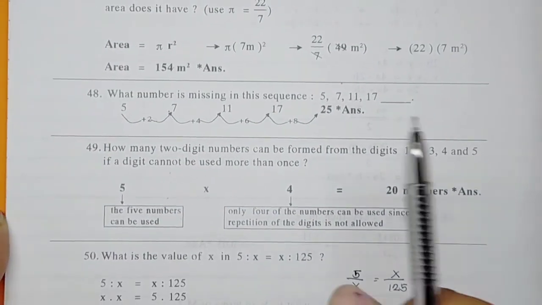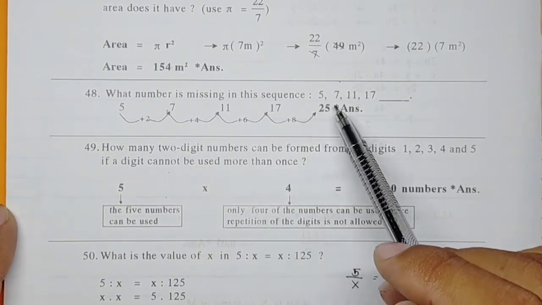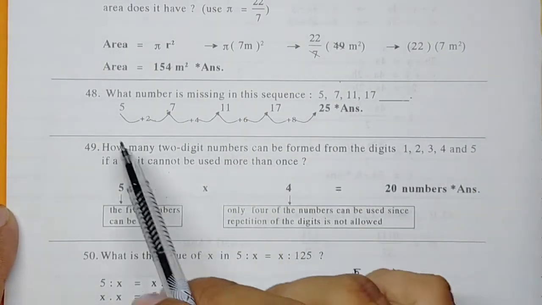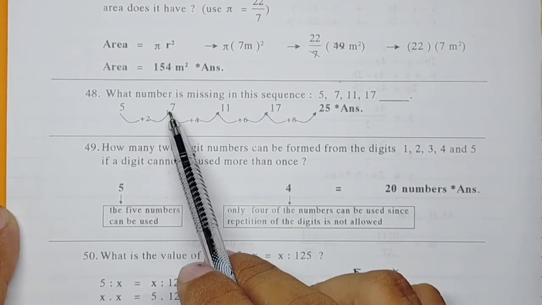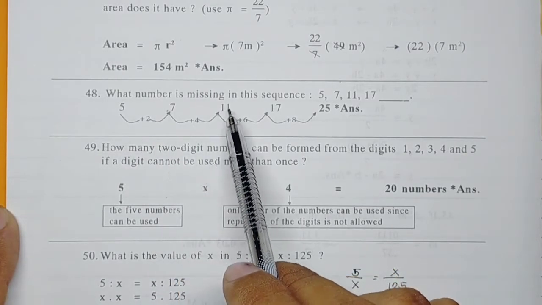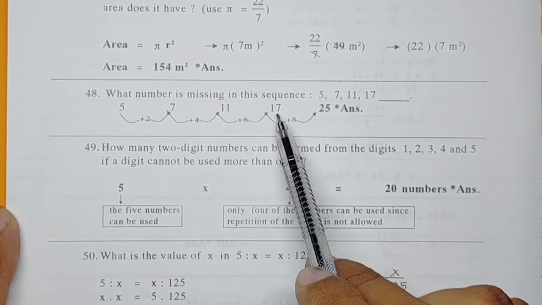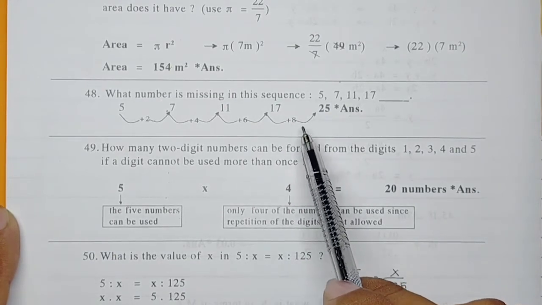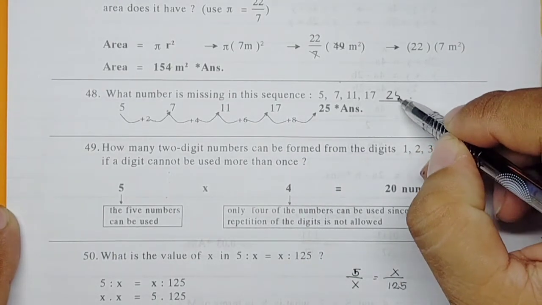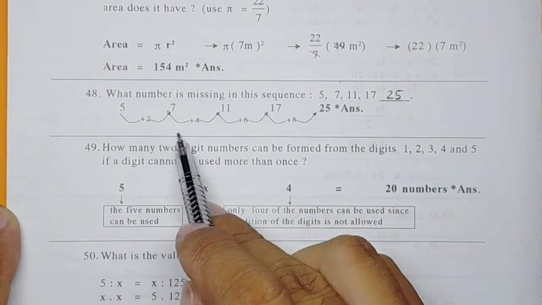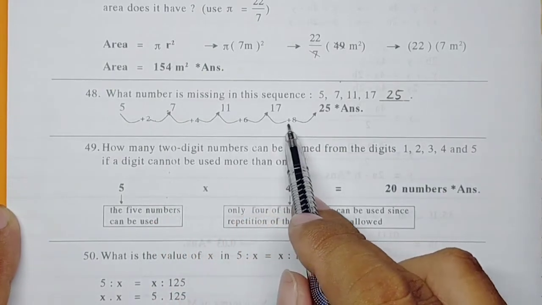Okay. What number is missing in the sequence 5, 7, 11, 17? Again, you find a pattern here. 5 plus 2 is 7. 7 plus 4 equals 11. 11 plus 6 equals 17. And 17 plus 8 will be 25. Okay, you see the pattern? Plus 2, plus 4, plus 6, plus 8.